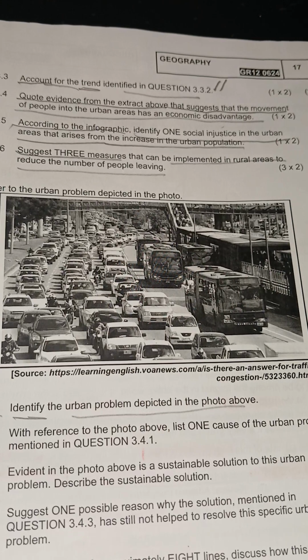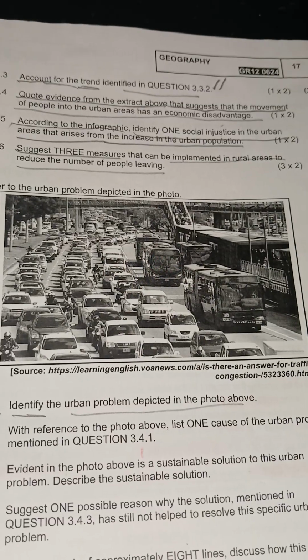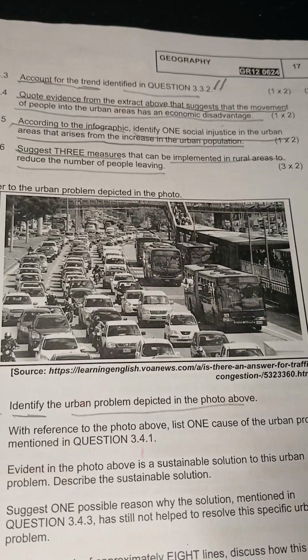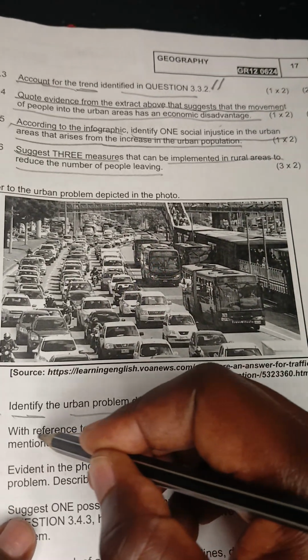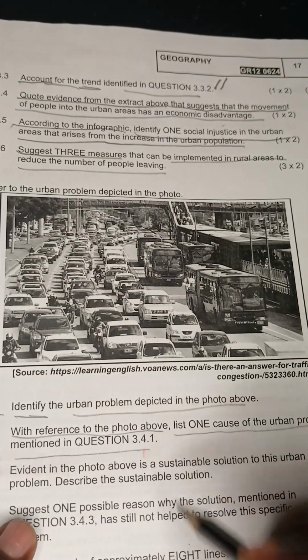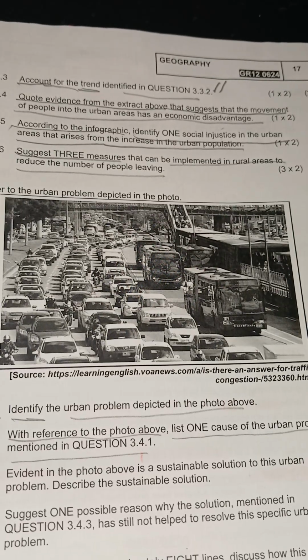Then you come up with the suggestion that this is the problem. 3.4.1, obviously, that is traffic congestion. You can see there's a lot of traffic on the road. With reference to the photo above, list one cause of the urban problem mentioned in 3.4.1. Obviously, again, there are too many cars. These are things that you can see, guys.